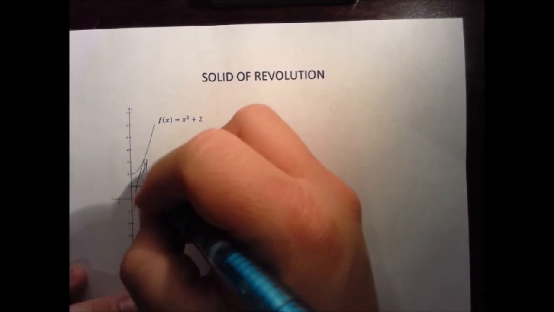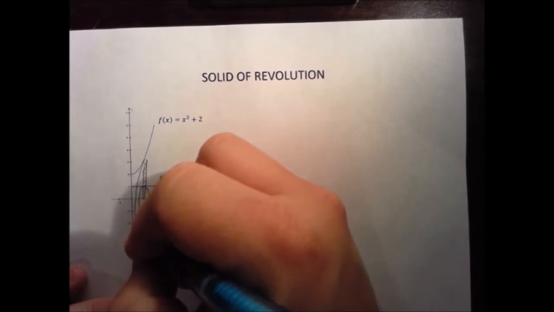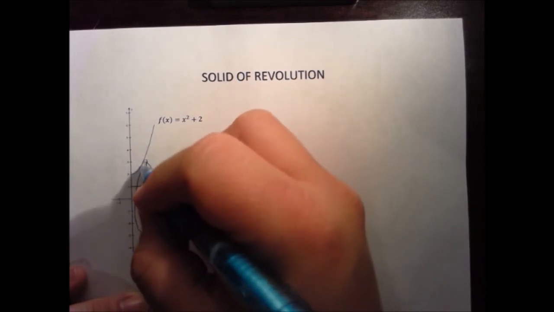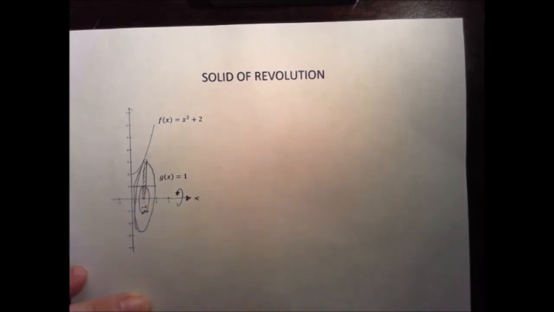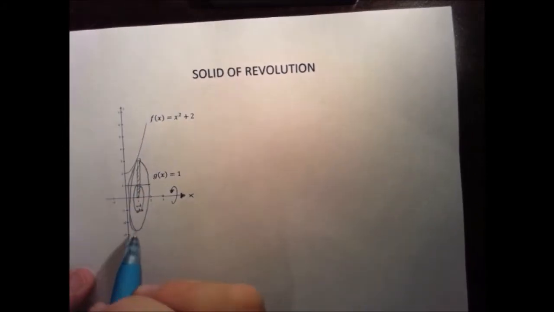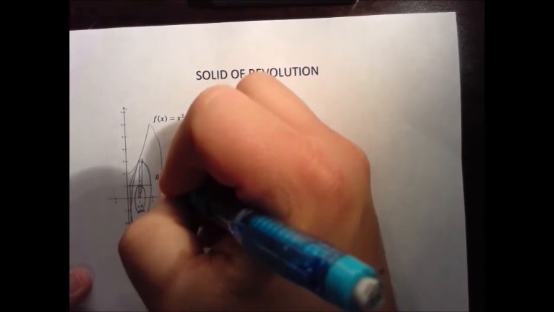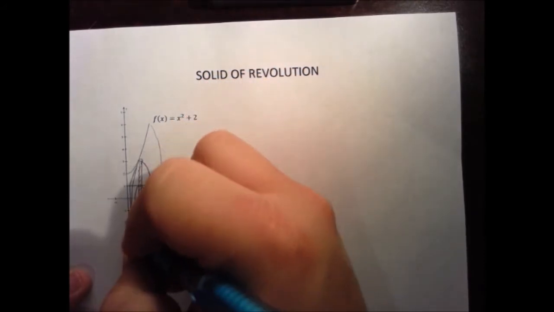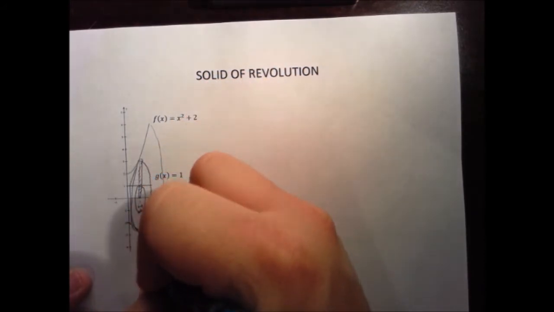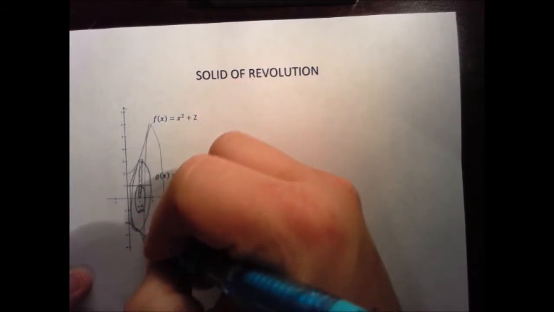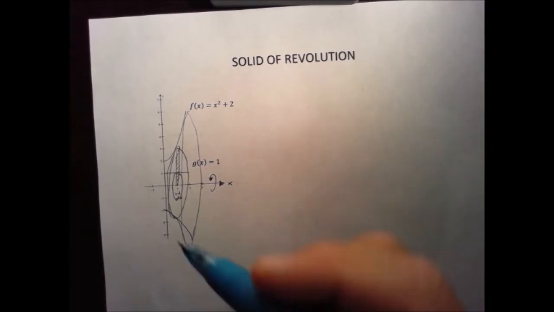In that case it is going to be the corresponding ring. Okay, and the figure that we're going to have is going to be more or less something like that. Sometimes it's kind of difficult to draw it, but whatever.